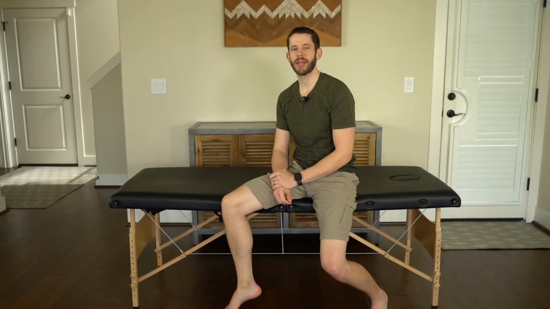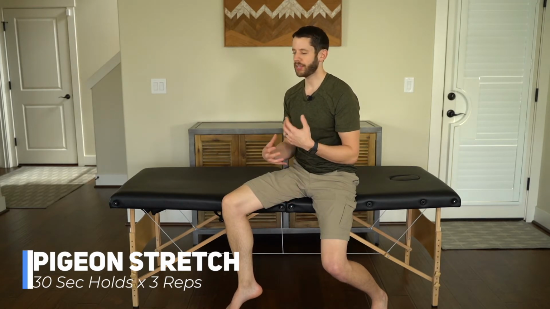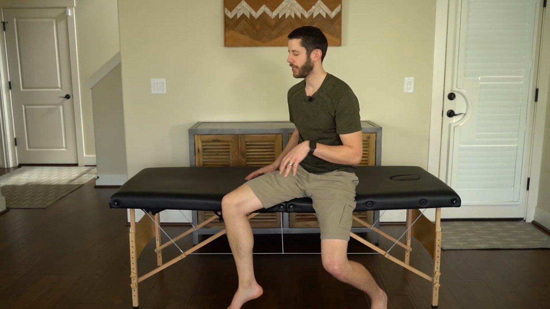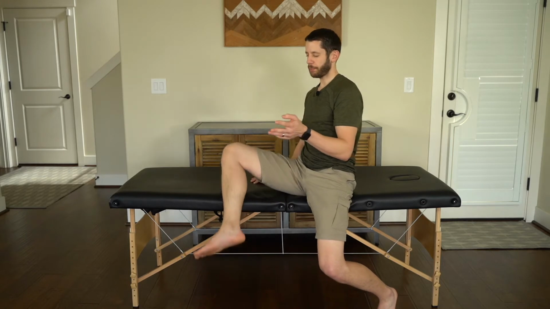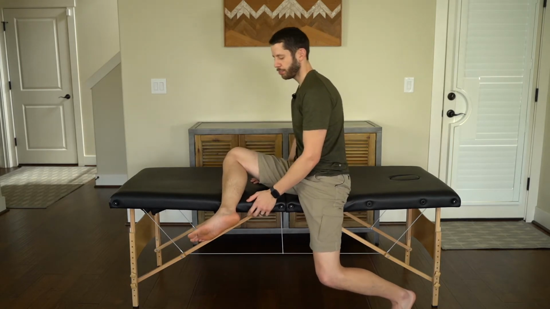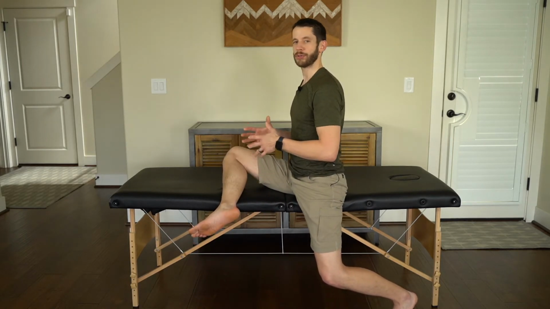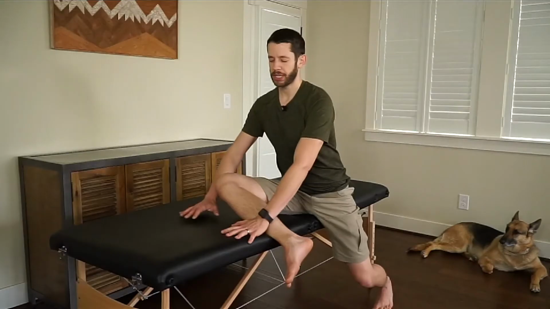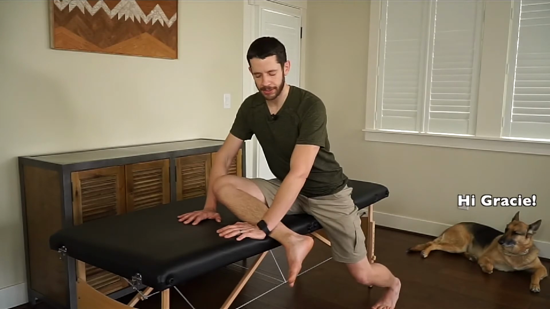Our first exercise is going to be what's called a pigeon stretch. Now there's a couple different positions you can do the pigeon stretch in. I just happen to start beginners most of the time at the edge of their bed or their couch or a table like this. So if you take that painful side and you bring your leg and turn it outward while you're sitting up on the edge of the table, your other leg is back, and then place both hands in front of that leg.